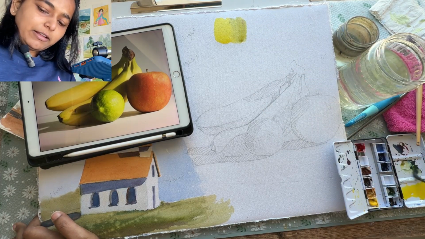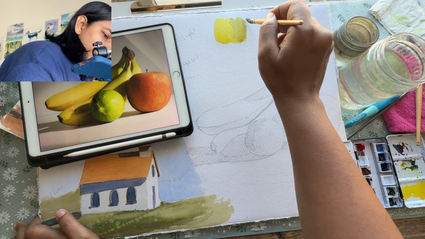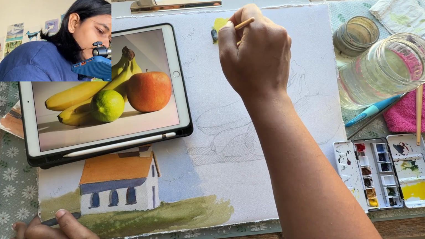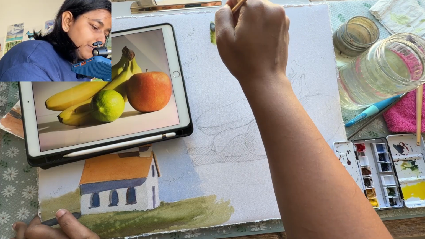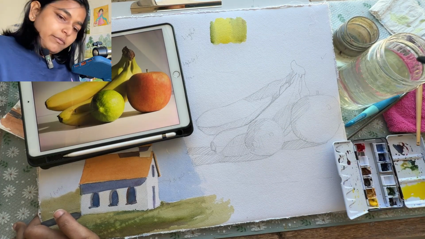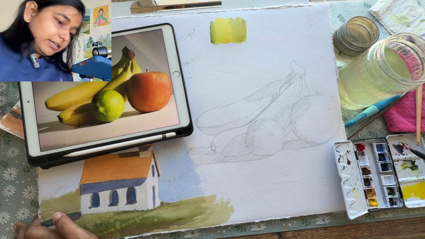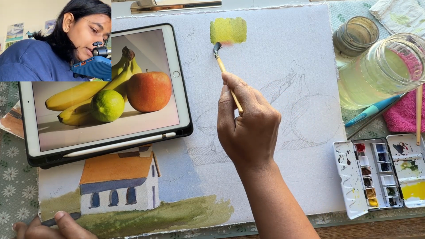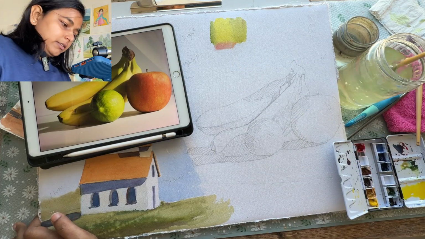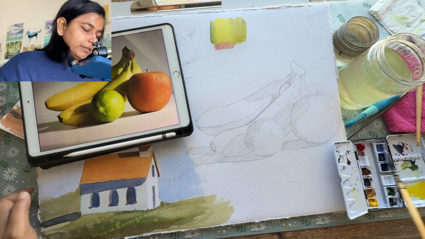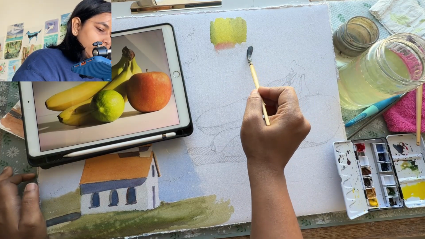Wherever I feel there is a green, I will put some of the green like this. Wherever I feel there is a lighter reddish, I will put some lighter red like this. So this is the overall palette.